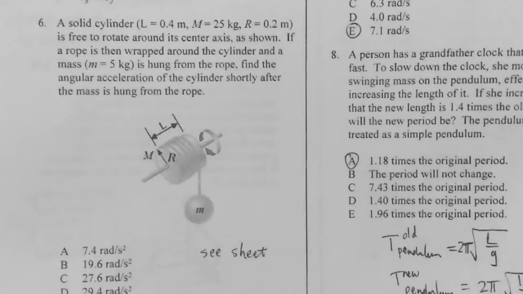You have to know the relationship between torque, moment of inertia, and angular acceleration. Does everybody know that one? Okay. That is the equivalent of F equals ma. Remember Newton's second law? F net is equal to mass times acceleration. What is the analog of F for rotation? Torque. Torque net is equal to, what's the analog of mass in rotation? Moment of inertia. What's the analog of acceleration in rotation? Angular acceleration. So net torque is equal to moment of inertia times angular acceleration.